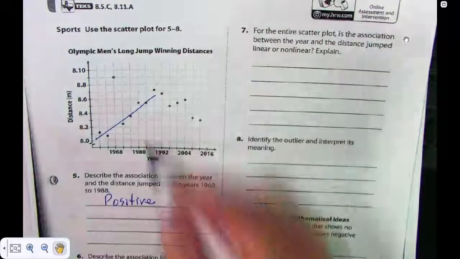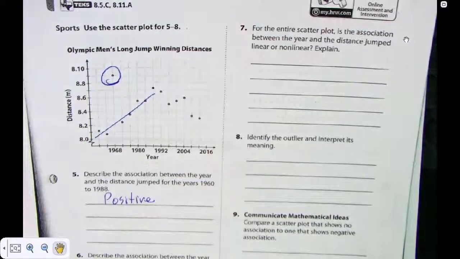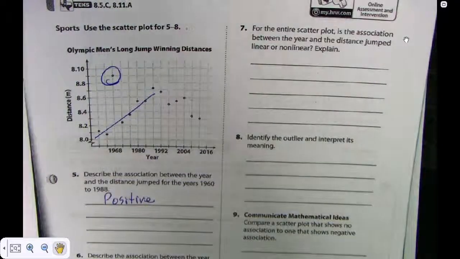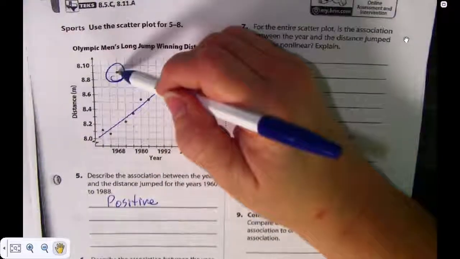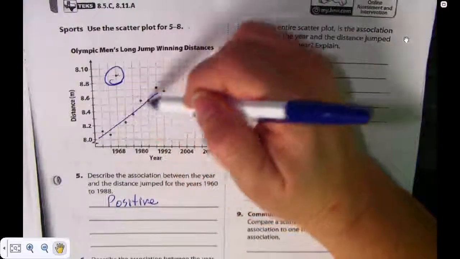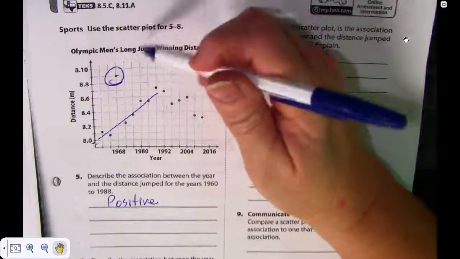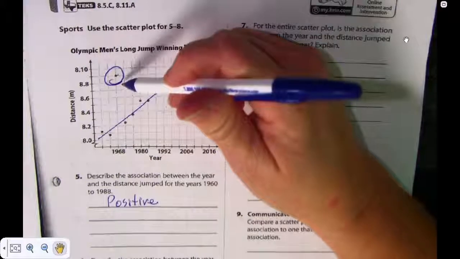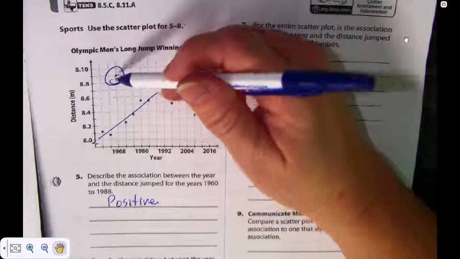But it's positive between those. But what do you see sticking way up there on 1968? Man, in 1968, there was somebody that was just off the chart, way better than anybody else. It was just like a miracle person. We could Google and see who won the long jump in 1968. But he was way above average up here.